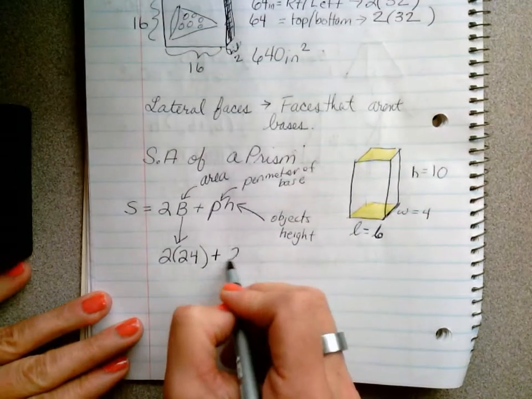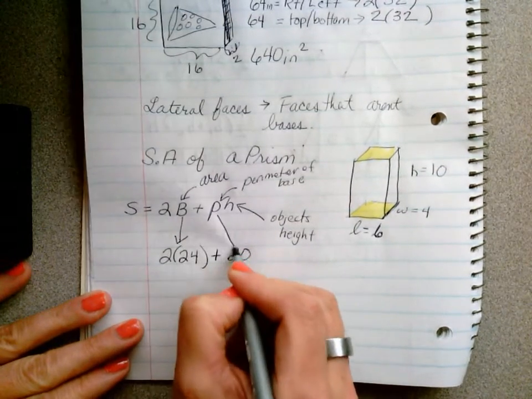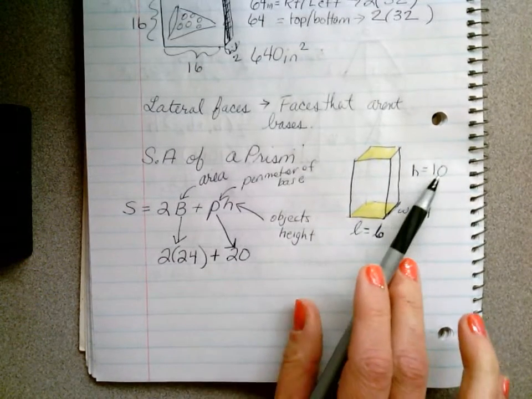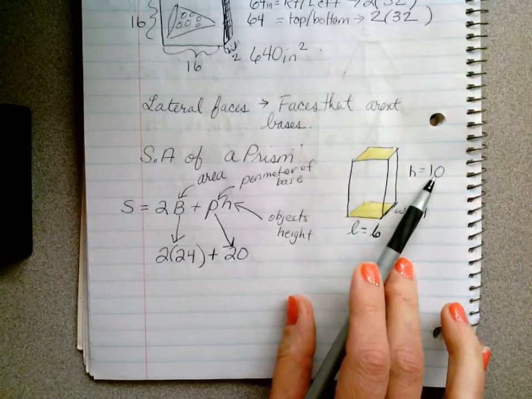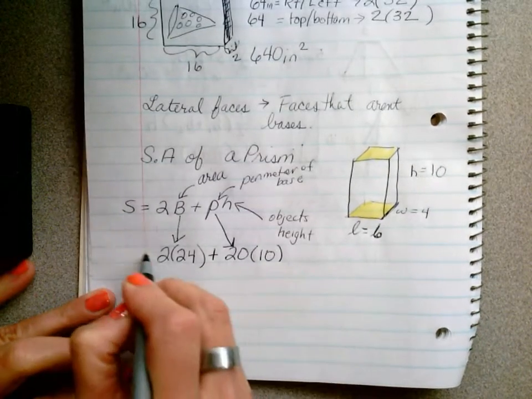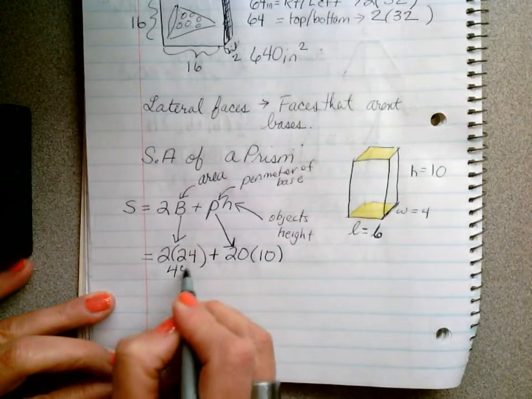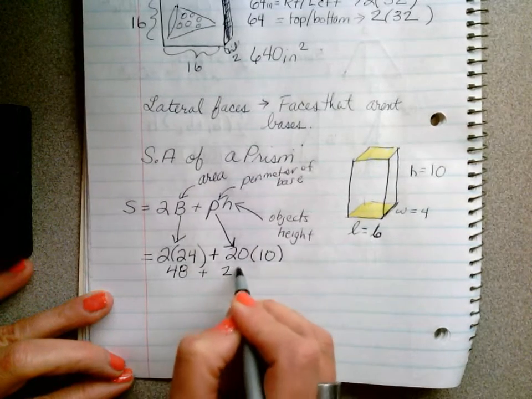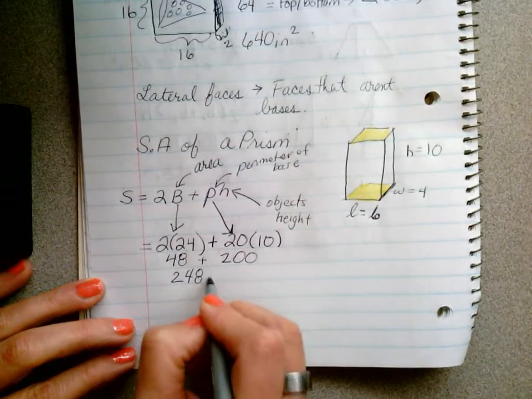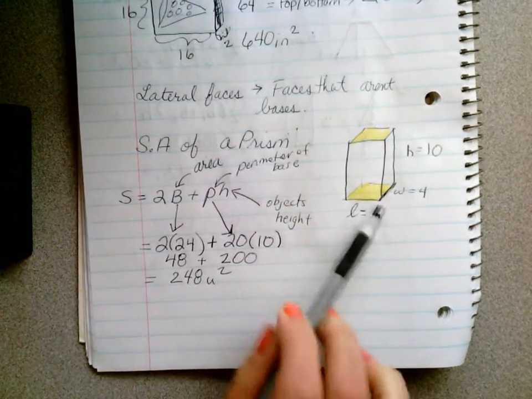I hope so. That's the perimeter of this base. Multiply by the height, which is really obvious. They give it to us, of 10. Simple arithmetic then gives you a final answer to this shape.